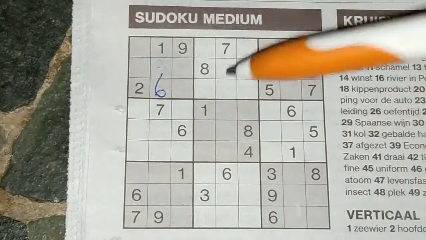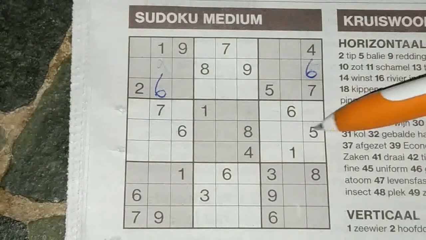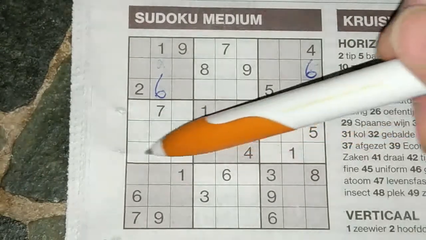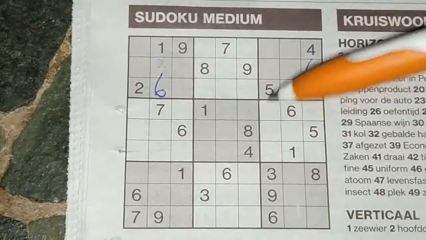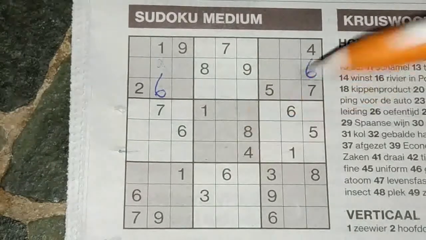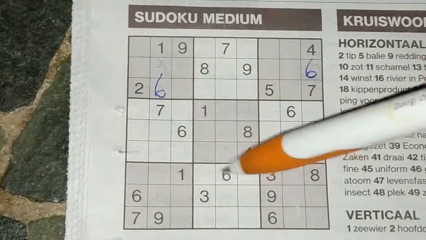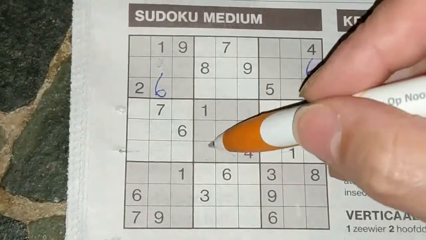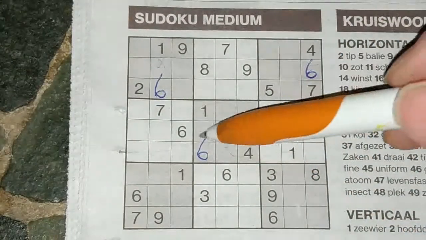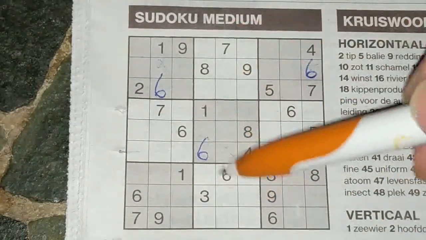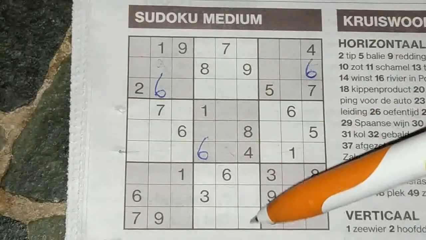6 in this row, 6 in the row below. So in that row, the only two places for a 6 is here or there. But I see here already a 6, no 6 there. 6 should be here.